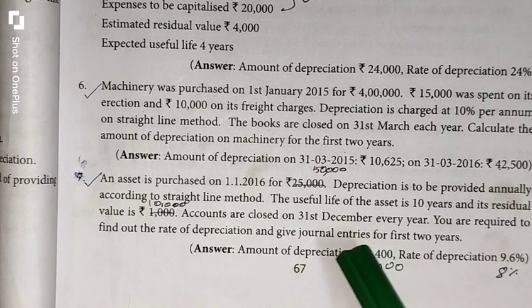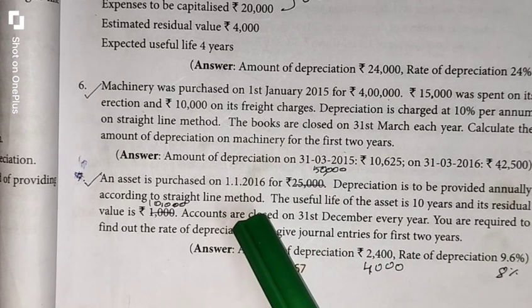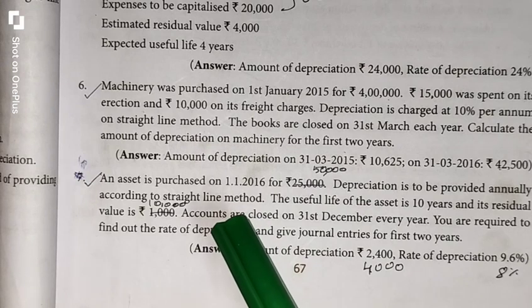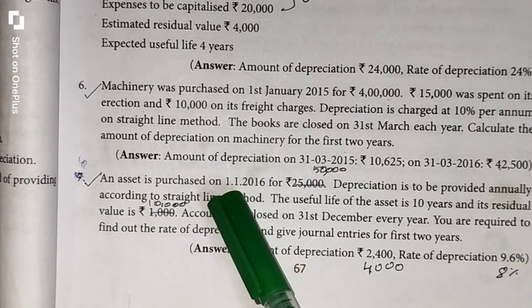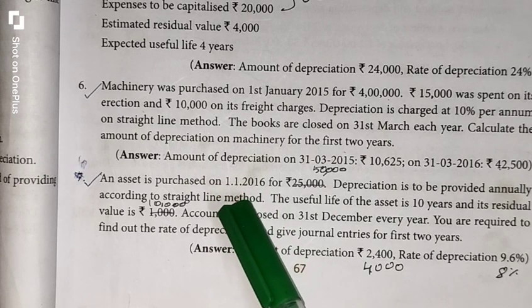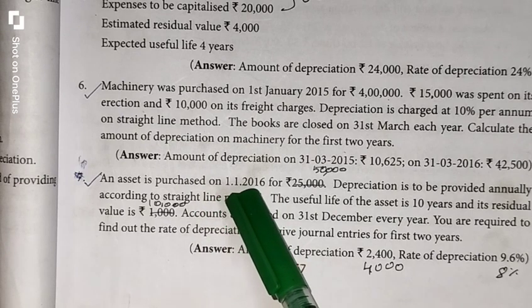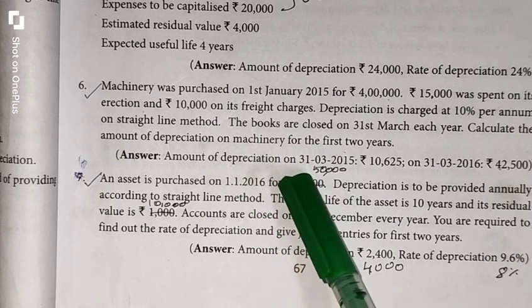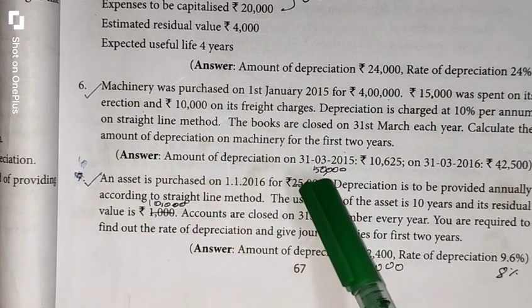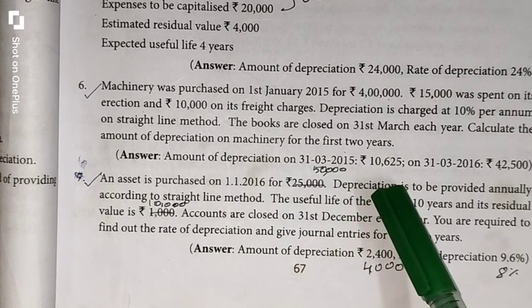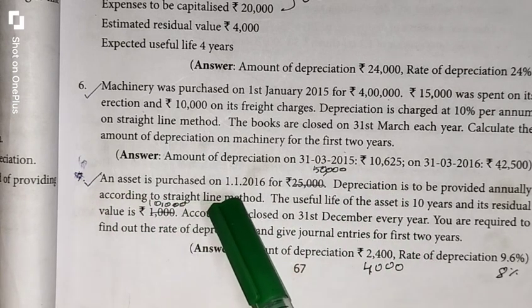Okay, we have to look at 2 points. What is given here and what is asked of us. They have given that the asset was purchased on 1/1/2016, that is January 1, 2016. The amount of the purchased asset is rupees 50,000 and depreciation is provided according to the straight line method.